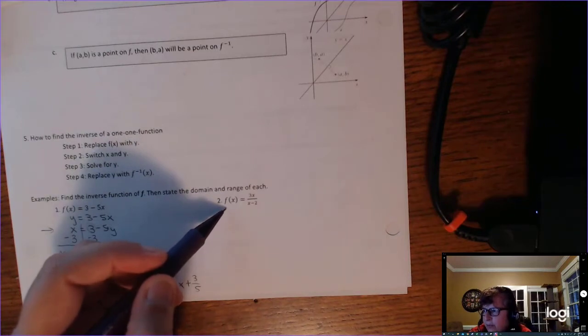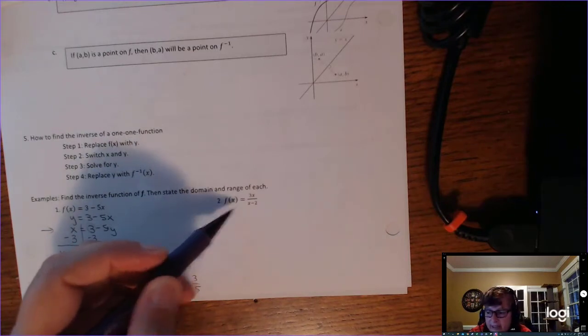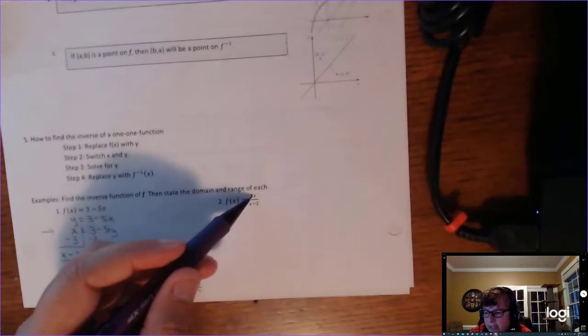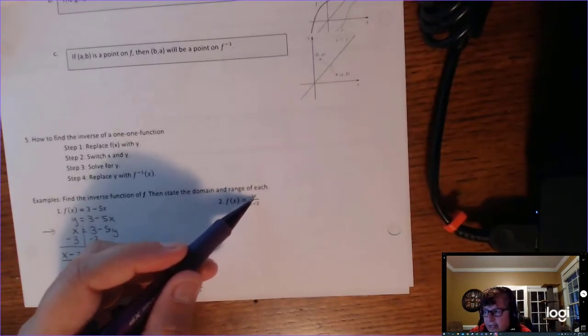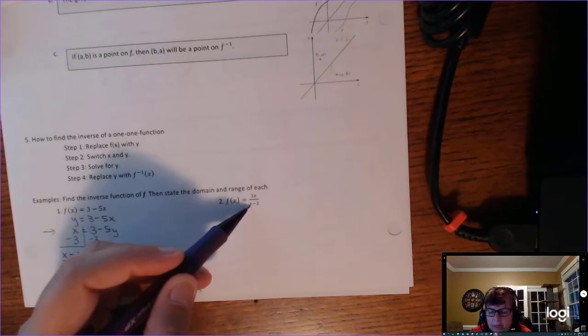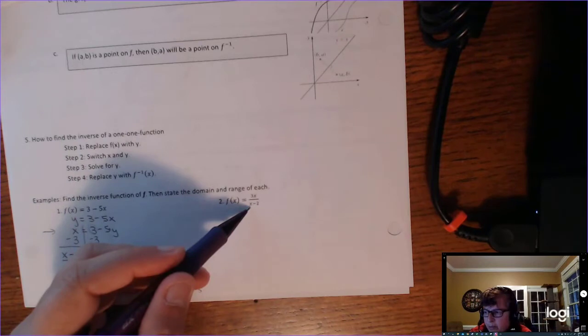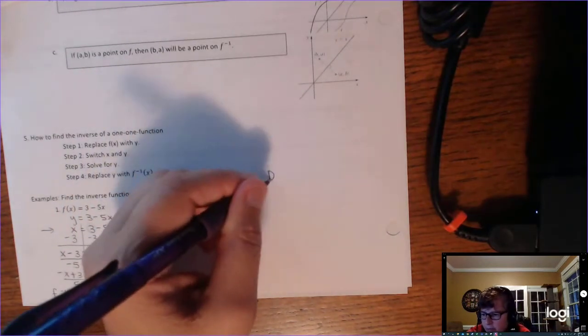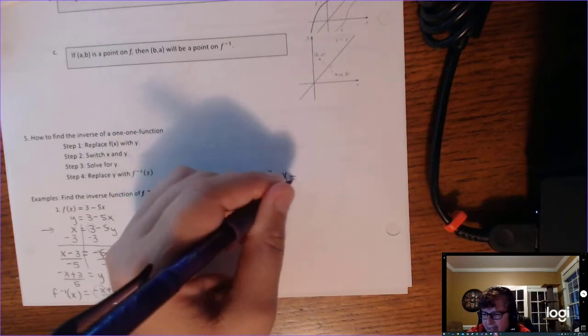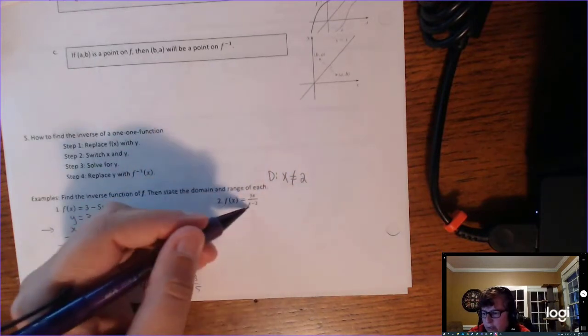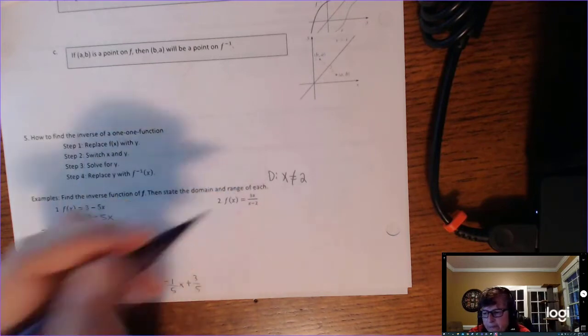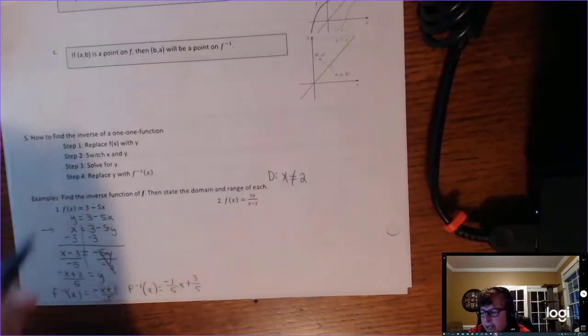Alright, the second one is very tricky because this function is a rational function and it has an x in both the numerator and the denominator. Okay, it also has a domain restriction. Remember you can't have 0 in the bottom of a denominator, so remember the domain, x cannot be 2. So if I set that not equal to 0, x cannot be 2. Okay? Alright, so now how do we find the inverse?